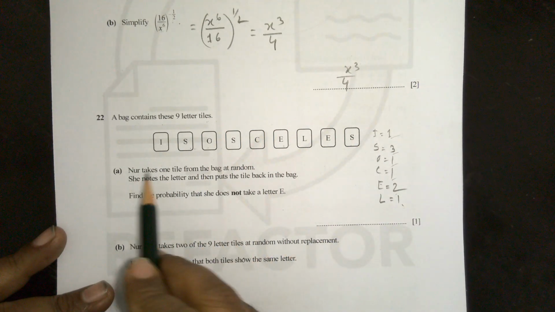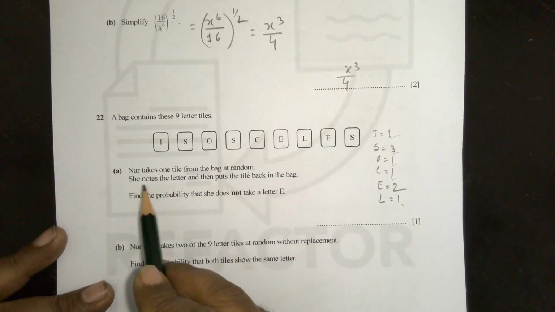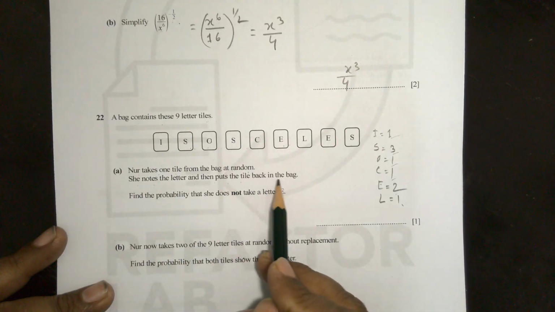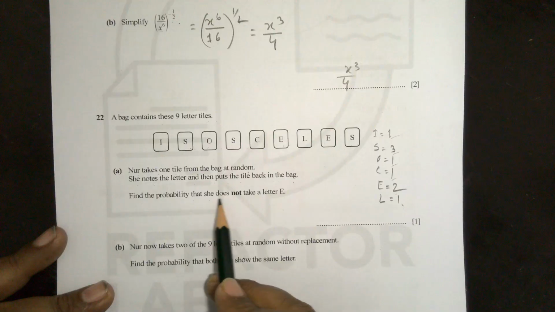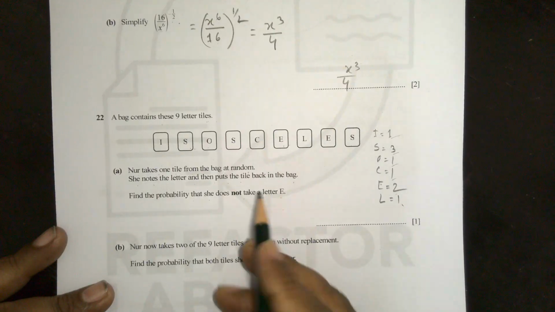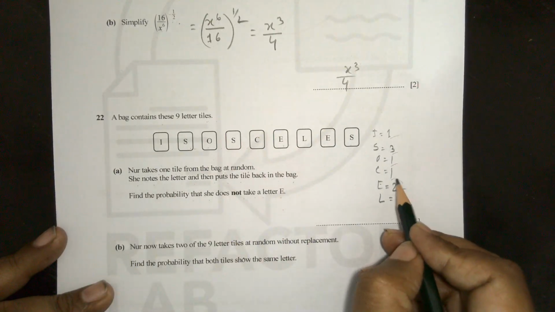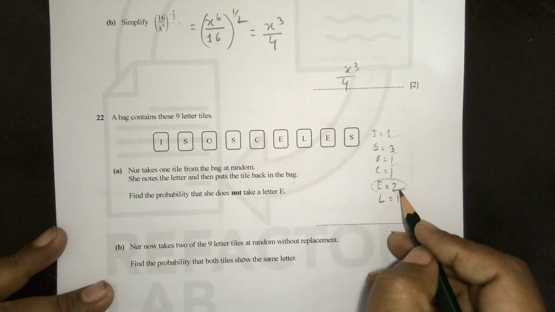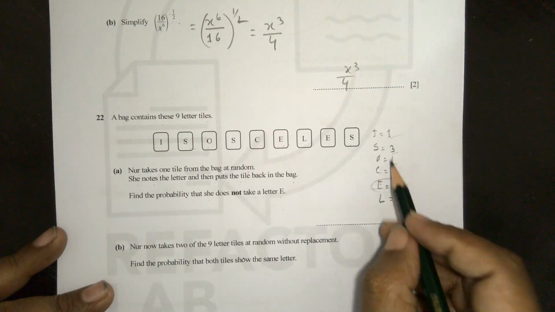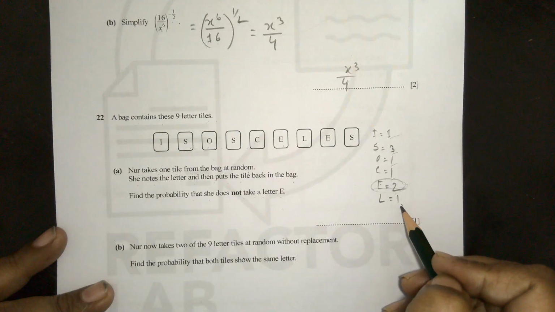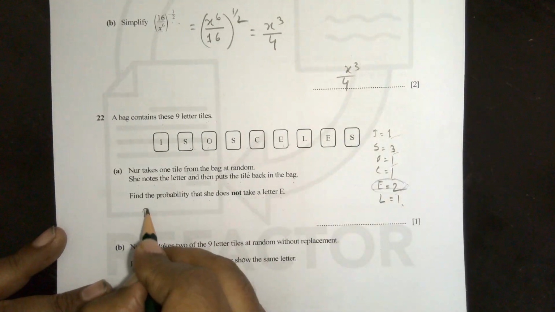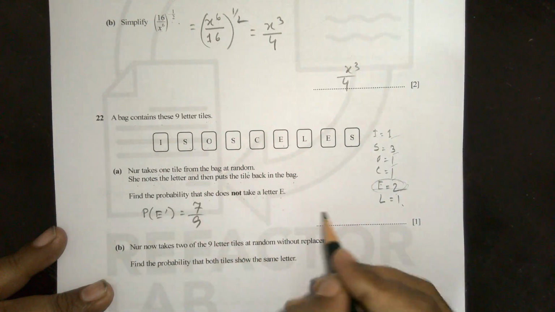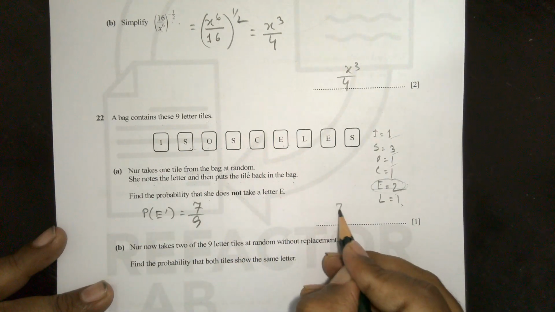Now, Noor takes one tile from the bag at random. She notes the letter and then puts the tile back in the bag. Find the probability that she does not take a letter E. We had total 9 tiles, right? So without the E, how many tiles do we have? 9 minus 2, 7. So probability of E prime is 7 over 9. So 7 over 9. Understood?